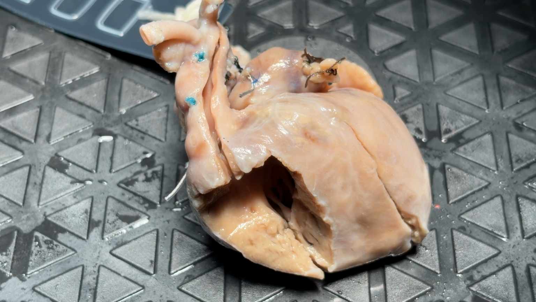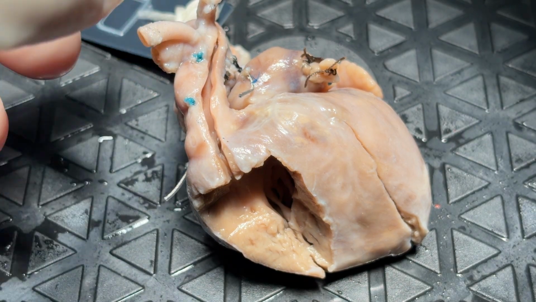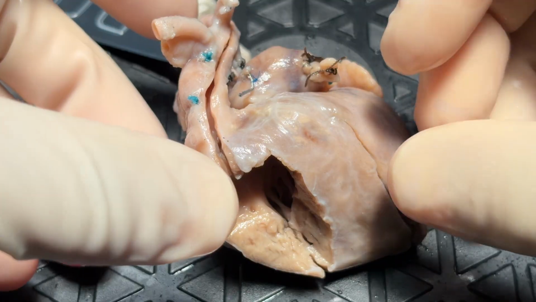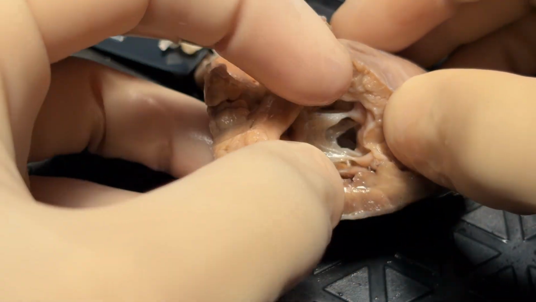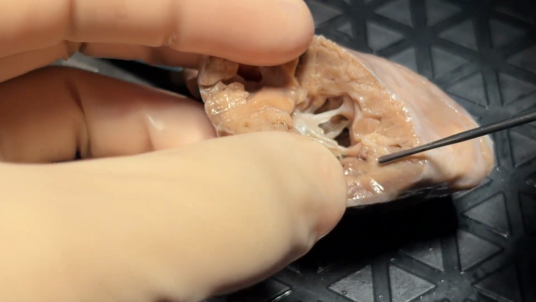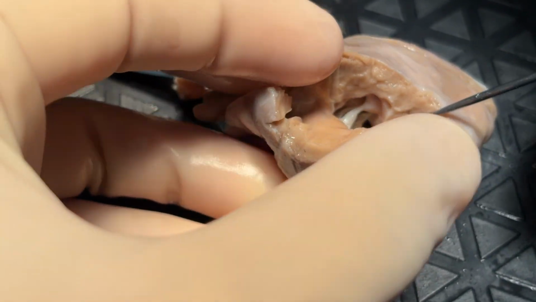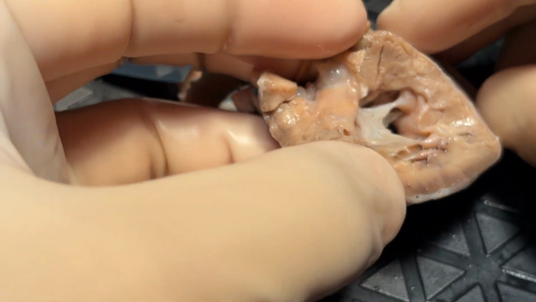Hey everyone, we've got another heart today. This is number 1511 in our collection. And we'll start off by looking at the main phenotypic features of this heart, a quick teaser or preview, if you will. And to do that, we'll go ahead and open up this right-sided ventricle here, which does have coarse trabeculations consistent with a morphologic right ventricle.